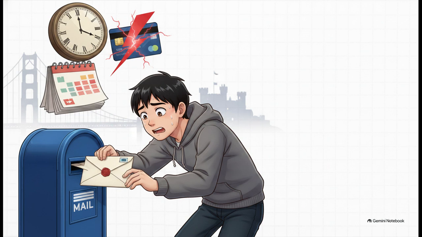You can actually write a physical letter with your email, the first 6 and last 4 digits of your credit card, and the exact date of your last charge, and mail it to their offices in San Francisco or Dublin. I know, it feels like sending a telegram in the 21st century. Just be really careful here: if the auto-renewal hits before the postal service delivers your letter, that charge is non-refundable. So definitely stick to the online portals if you can.